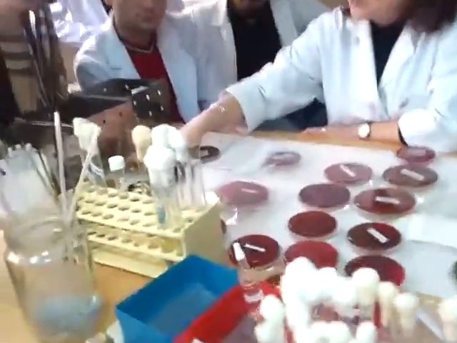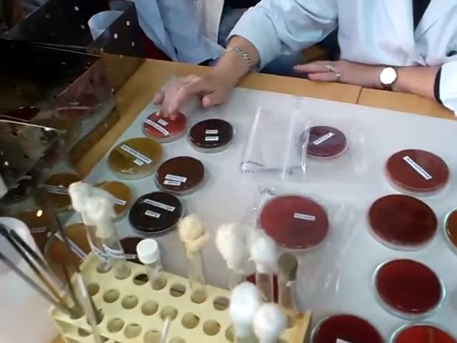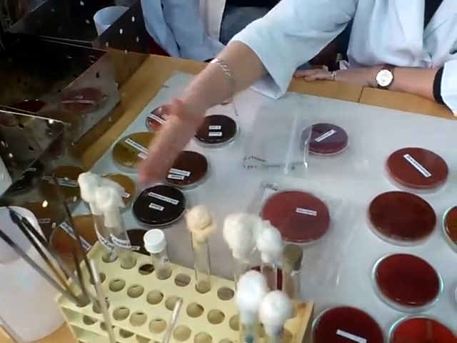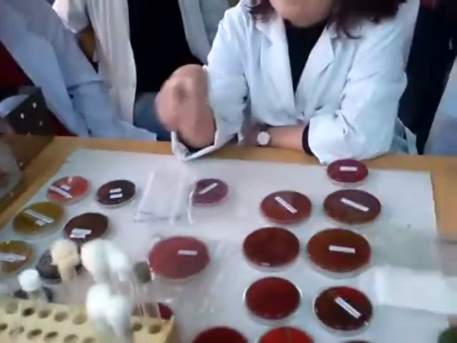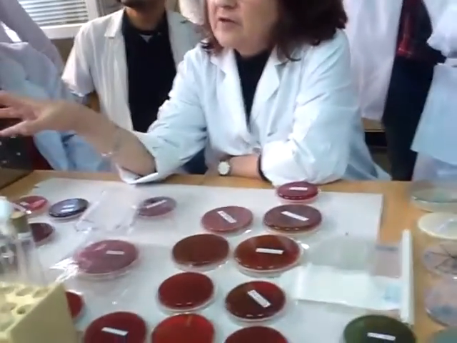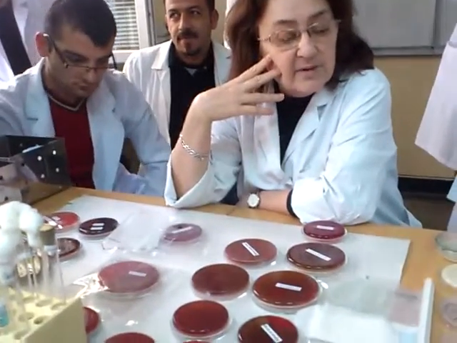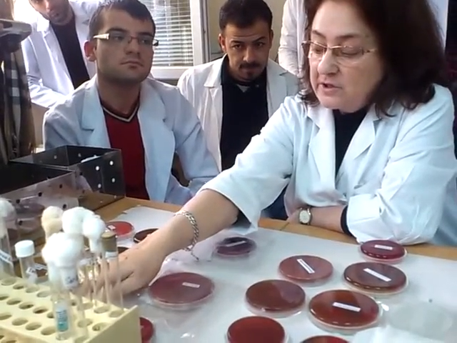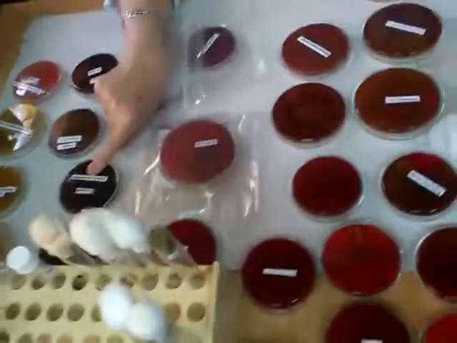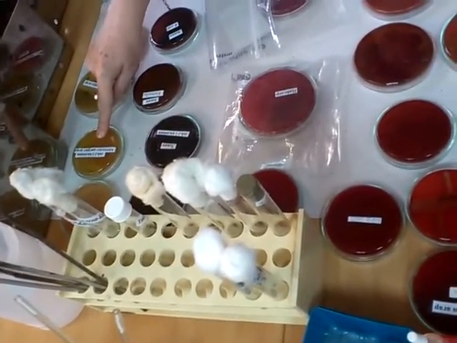We have here Levine and desoxycholate citrate agar, on which media we can differentiate the lactose positive and lactose negative enteric bacteria. Salmonella species are lactose negative bacteria.